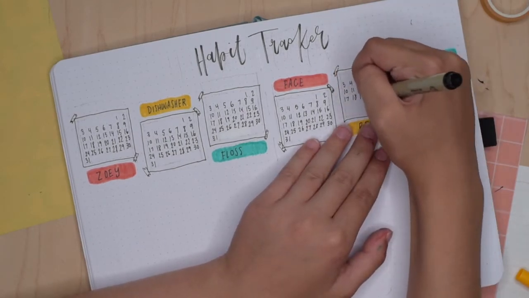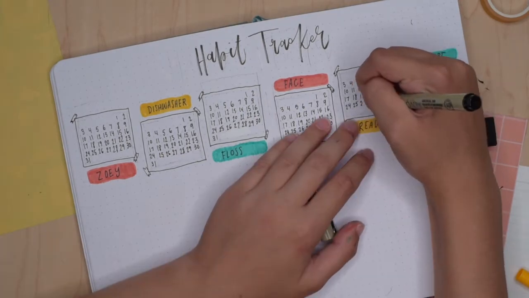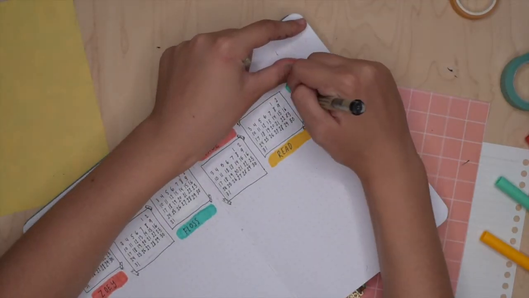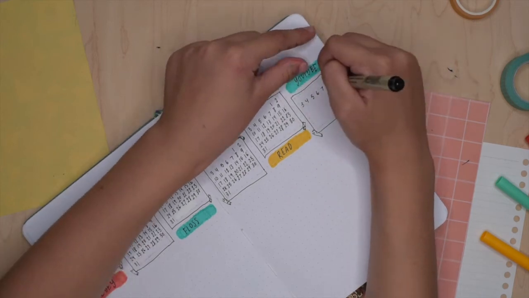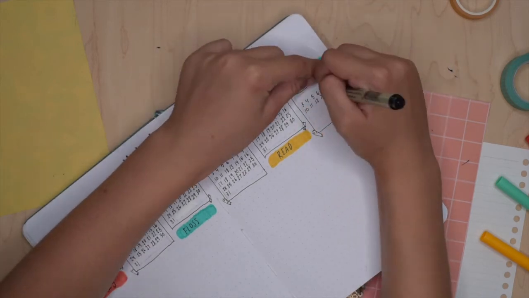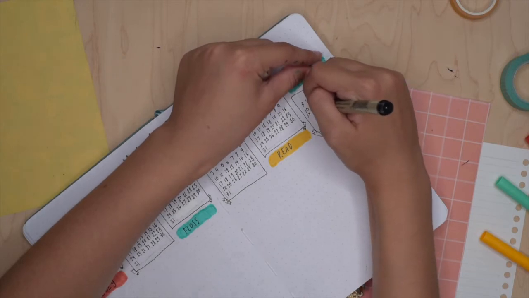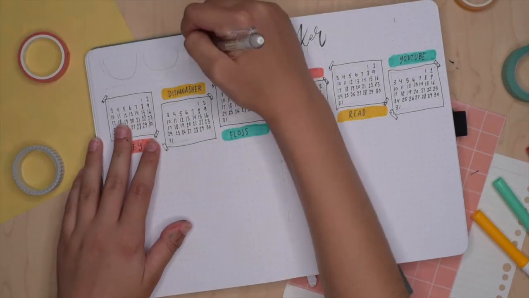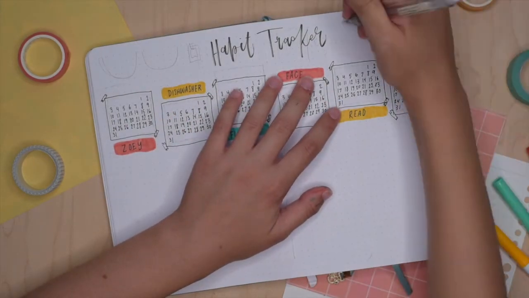And since these clips are sped up, it does take quite a while. I usually film my plan with me, so I'll usually have something playing in the background, even though I'm not listening to it and paying attention to it 100% of the time. I feel like just having something going on in the background helps me.